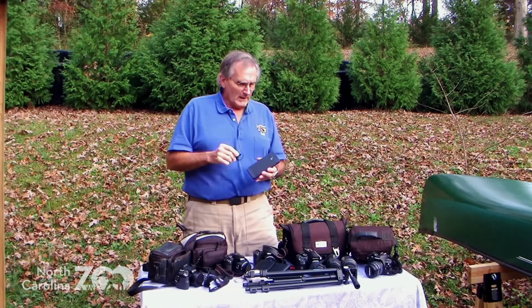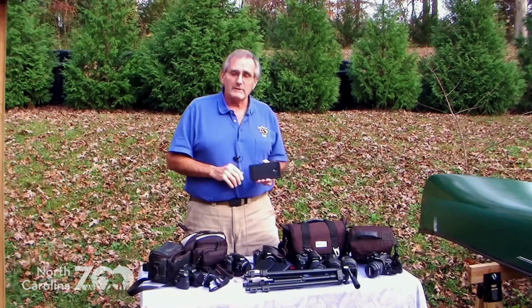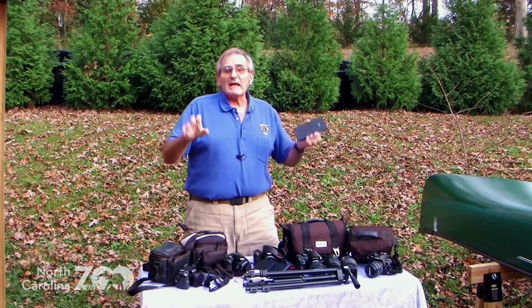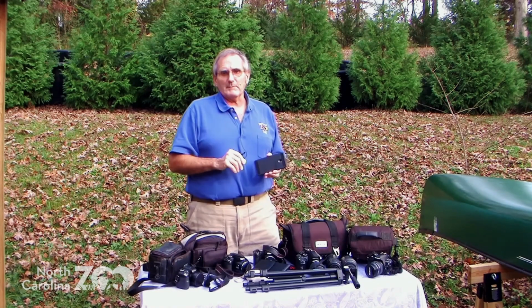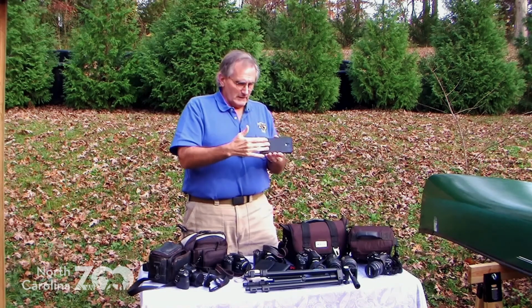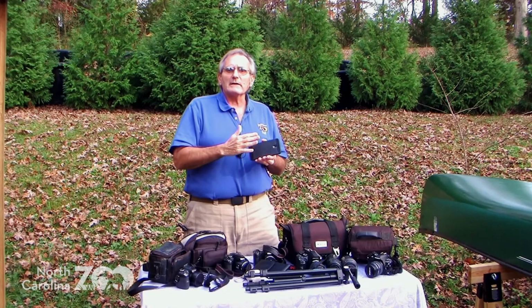And here's why. The sensor, the item inside the camera, and I'll just use my phone here as an example. The sensor, we'll think of it as the film of the camera. It's where the image is transferred from a visual image, in this case, into an electronic image that's actually stored somewhere in the camera.